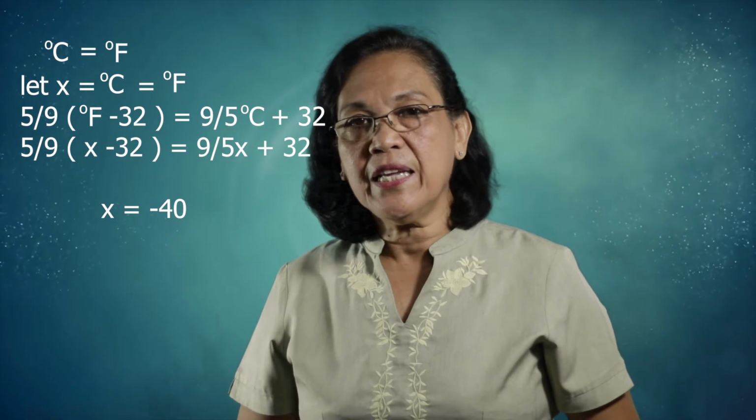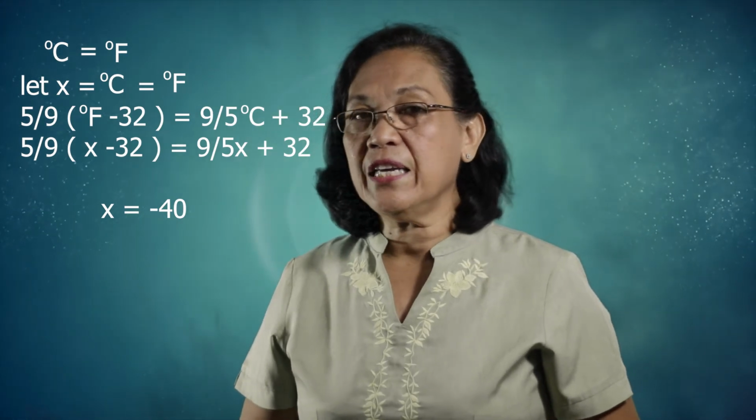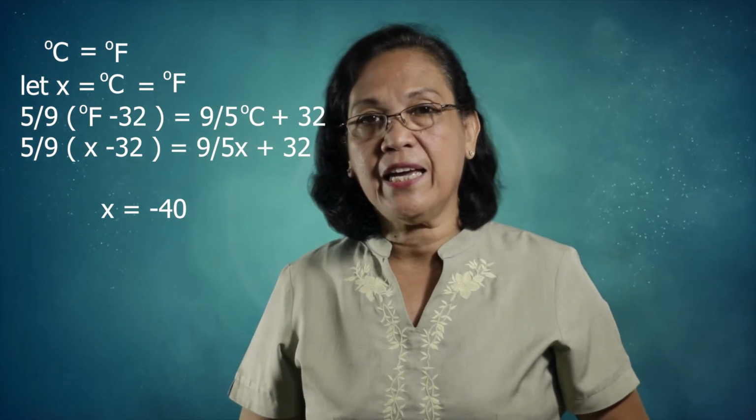And the final answer is negative 40. So, this means that at negative 40, the centigrade scale reading is equal to the Fahrenheit scale reading.